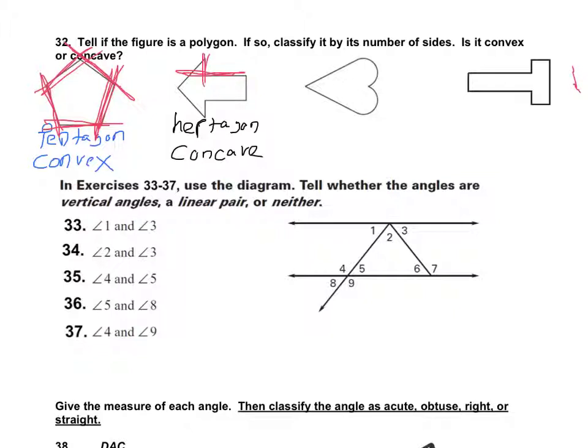The next one, this kind of sideways heart, is not a polygon because it has curves. And polygons are only made up of straight segments, line segments. Alright, this last one, this kind of sideways T, it is a polygon, we can see. How many sides does it have? 1, 2, 3, 4, 5, 6, 7, 8. This is an octagon. It might not be what you think of as an octagon, but it does have 8 sides. And this is concave. You can see how it caves in on itself. These sides, if you extend them, they go through the middle of the shape.